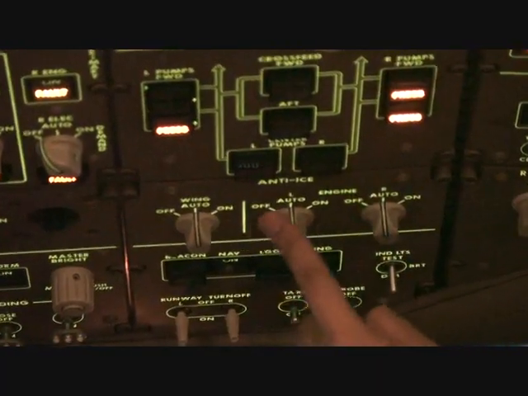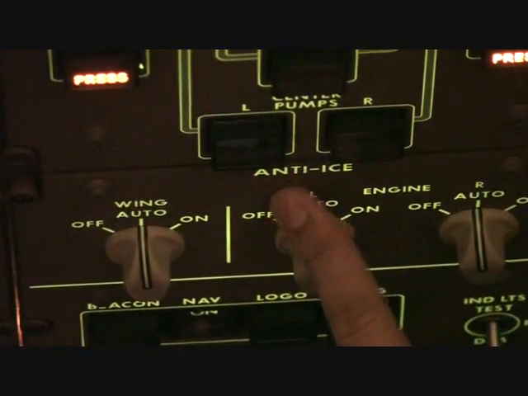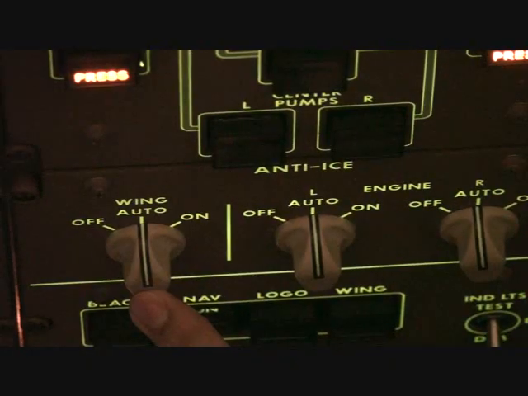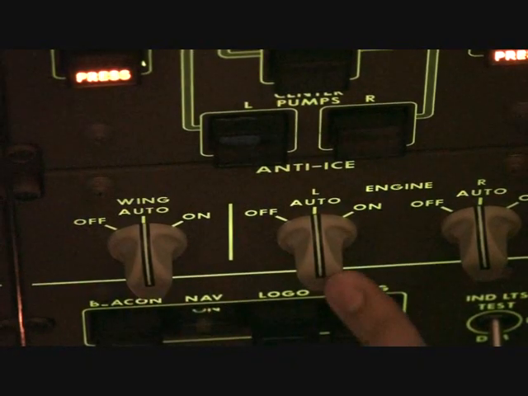Anti-ice panel set. Wing anti-ice selector auto. Engine anti-ice selectors auto.